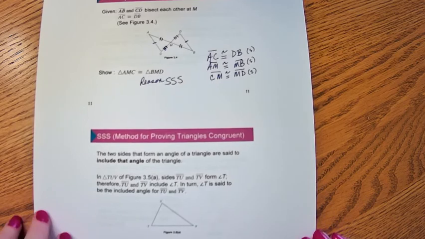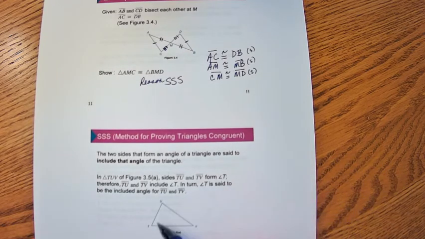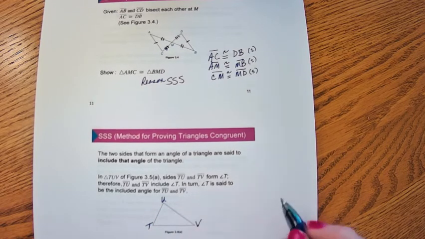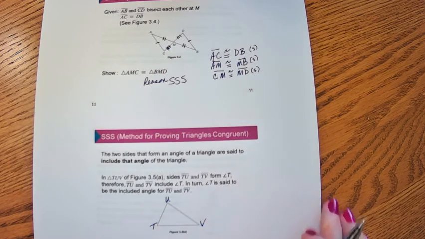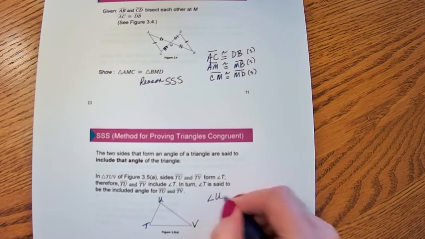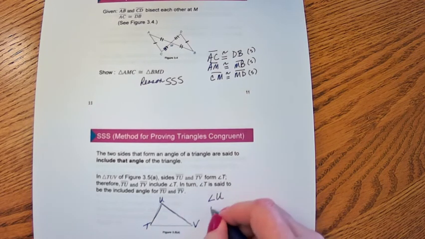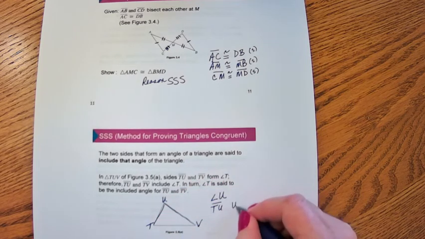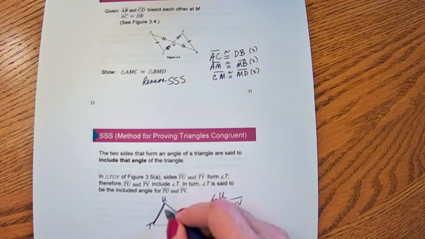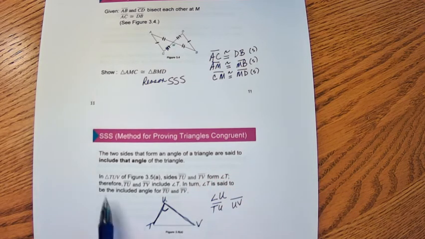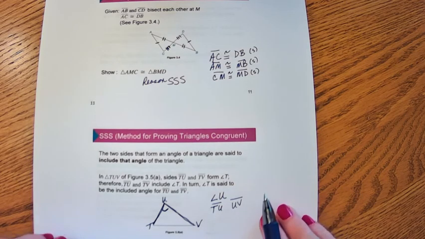Now, once again, order is very important. So, as I go around this triangle, this is triangle TUV, I would say that angle U is included as I go from TU to UV. Side, included angle, side. So as we go around the triangle, the included angle lies between those two sides. The included angle lies between the two segments.